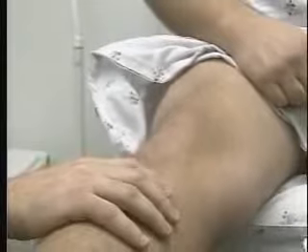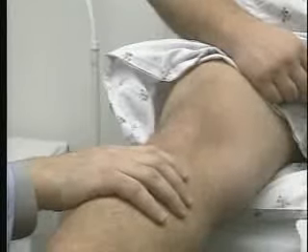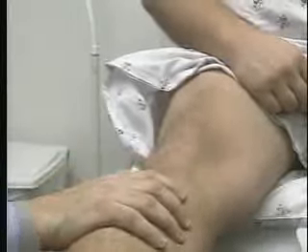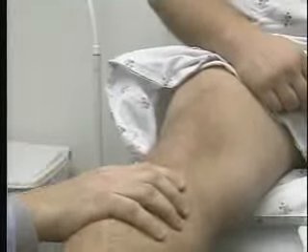of your muscle strength. I'm going to push down with one hand approximately 3 times. 1, 2, 3. Okay, you can bend your knee now.